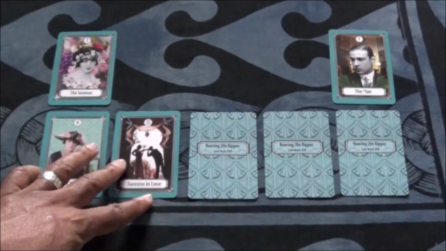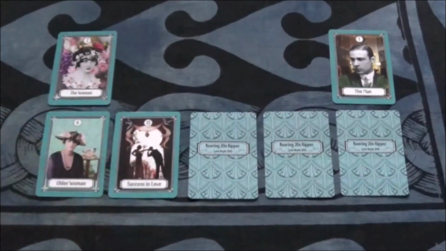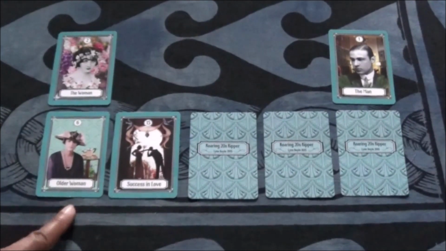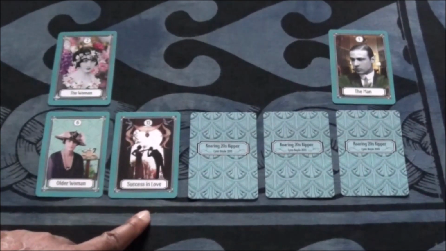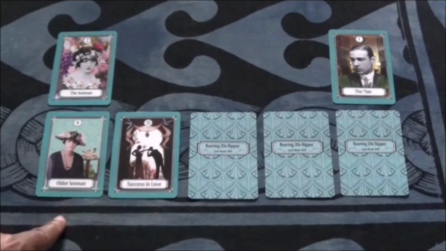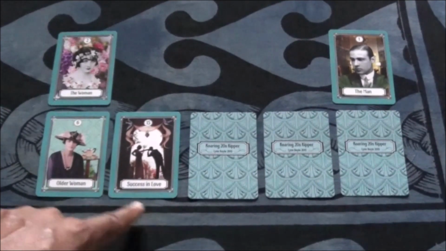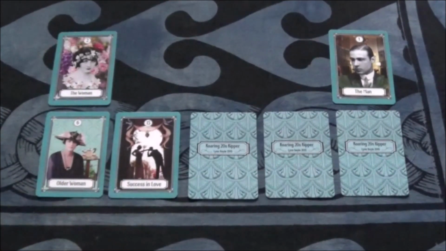But the other thing here could be that Jackie needs to have faith and trust in herself. And two, if we're talking about the past, right, in terms of love situations, past situations, then she needs to move forward with faith and trust, right? Not to let the past diminish that in any way. Right, so that's how I would look at older woman and success in love.